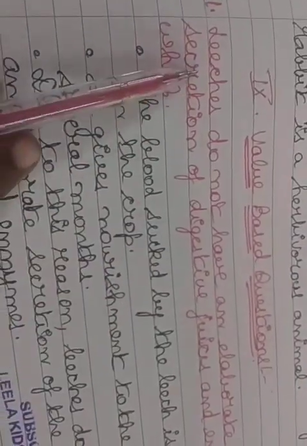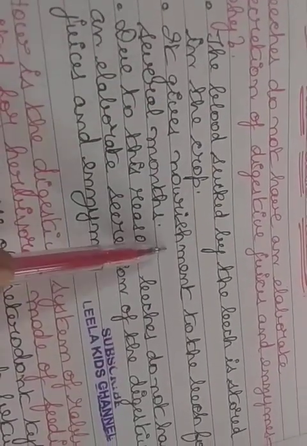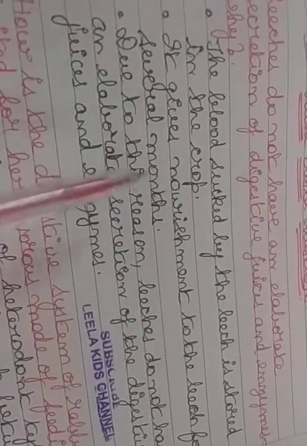Value-based question. Leeches do not have an elaborate secretion of digestive juices and enzymes. Why? The blood sucked by the leech is stored in the crop. It gives nourishment to the leech for several months. Due to this reason, leeches do not have an elaborate secretion of the digestive juices and enzymes.